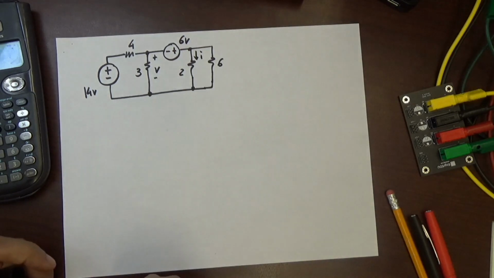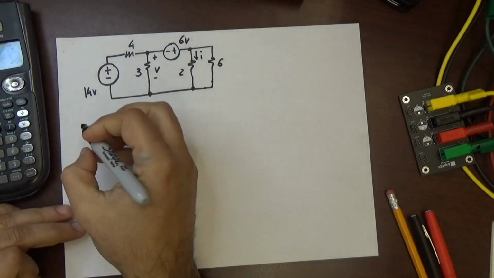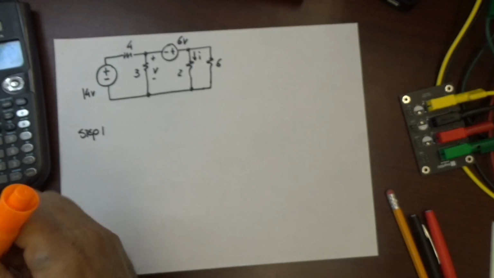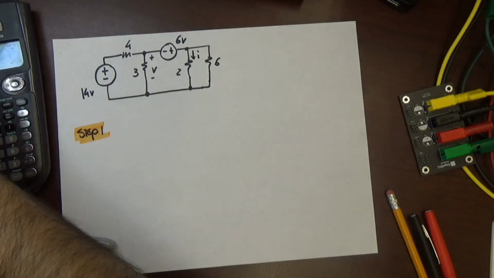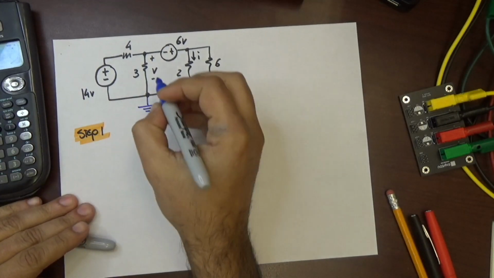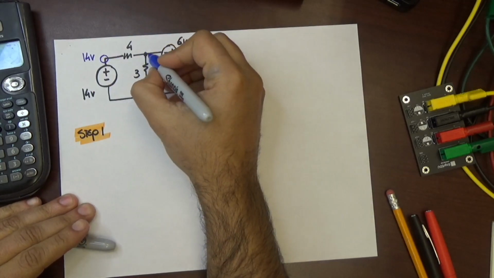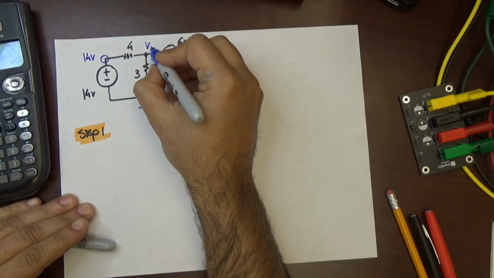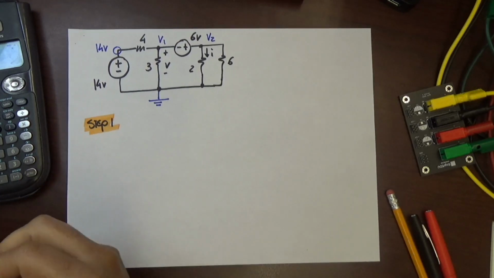And in this particular case, we do not have a reference node. We don't have the node voltages. So let's apply step number 1. And step number 1 states let's find those nodes and find a reference. So I'm going to pick a reference on the bottom. And I have a node over there, and this node is actually 14 volts. I have another node over here. I'm going to call these V1 and V2. And I have another node over there. All right, step 1 is done.